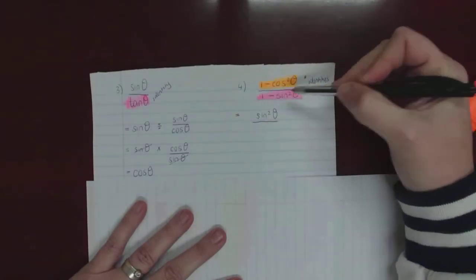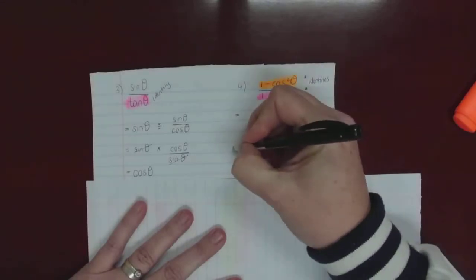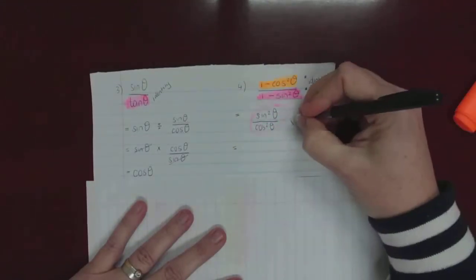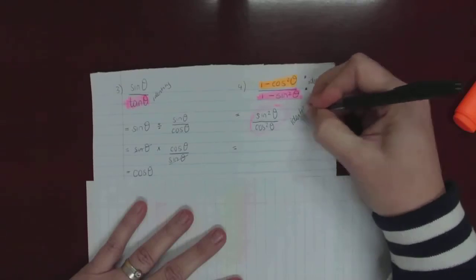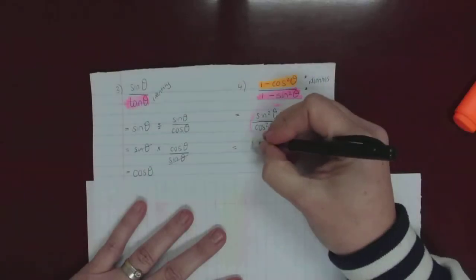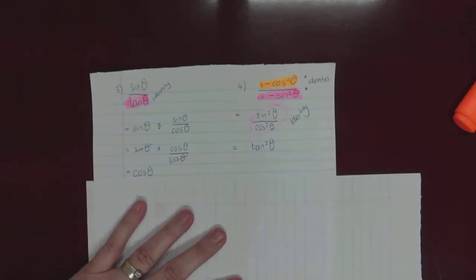Instead of having 1 minus sine squared theta, I can write cos squared theta. Once again, this is an identity. So instead of writing sine squared over cos squared, I can write tan squared theta.